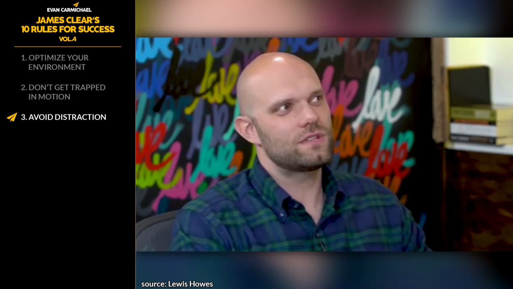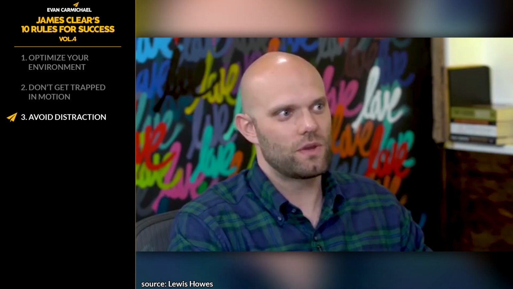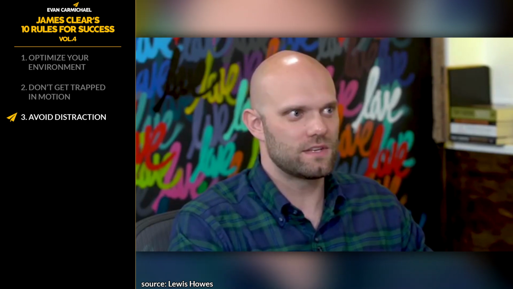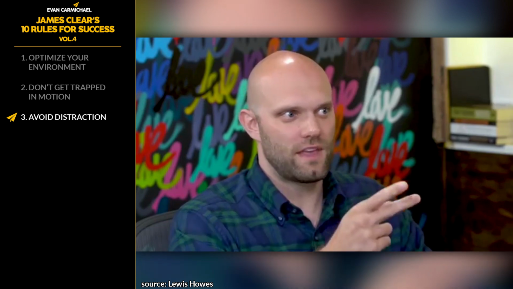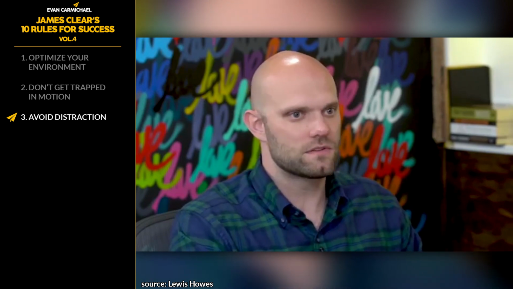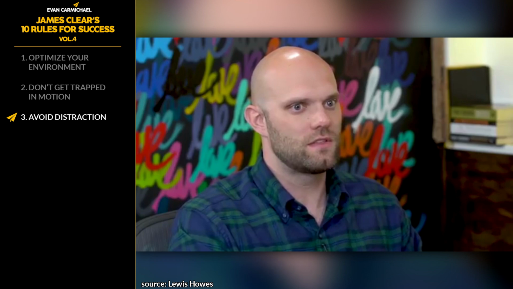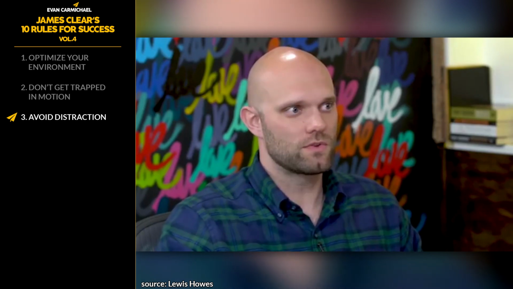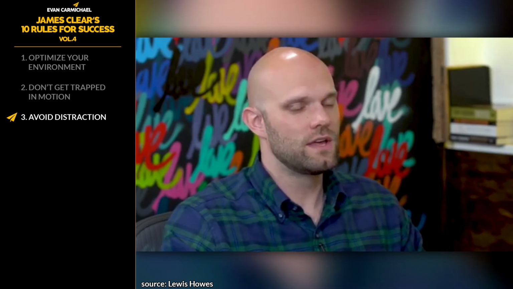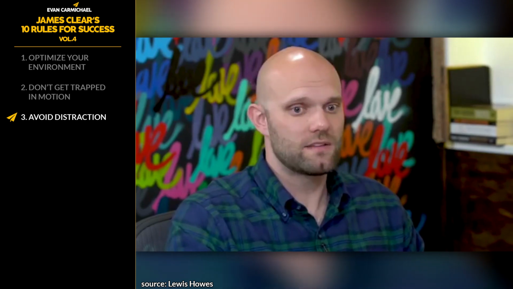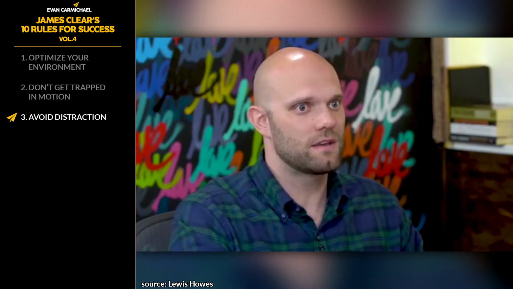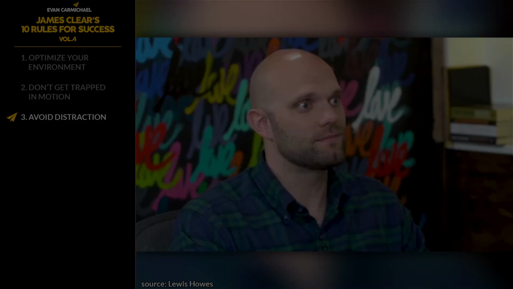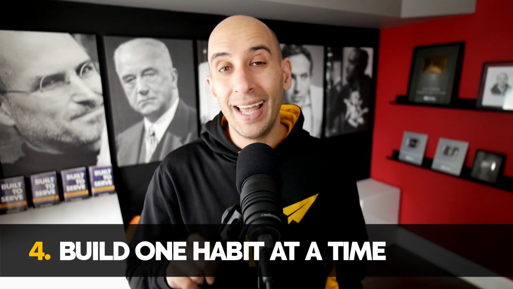Wow. So it's interesting how little we actually want to do these things, but we just do them all the time because they're obvious and easy. And I think the key is to invert that. Take the things that are the bad habits, the distractions, the procrastinations, the unproductive uses of time, and make them more invisible, reduce exposure, and less easy to do. And take the things that are good habits and make it the equivalent of having your phone on you all the time, right? Make it right in front of you, make it obvious, make it easy, make it frictionless. Rule number 4, build one habit at a time.